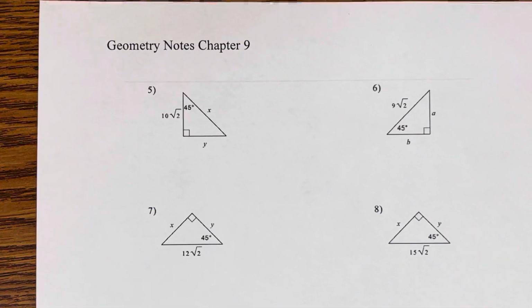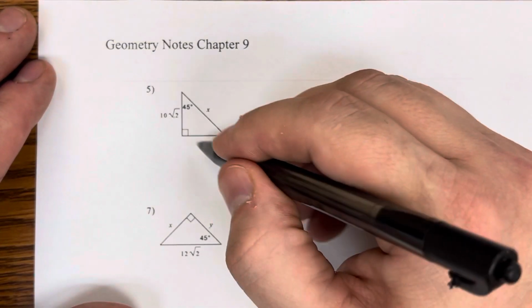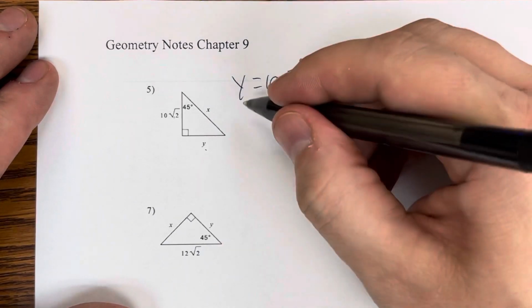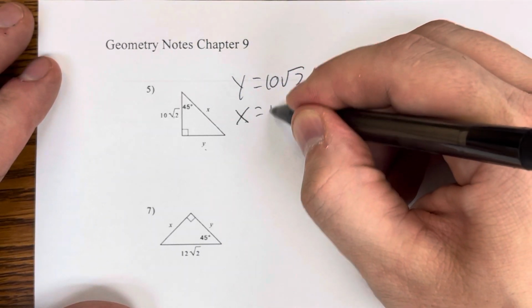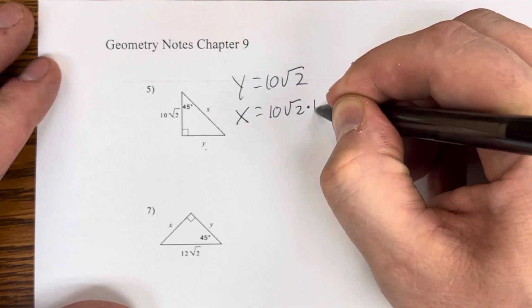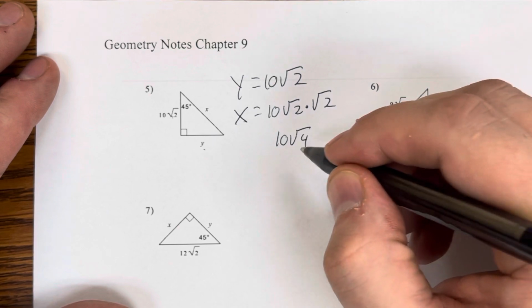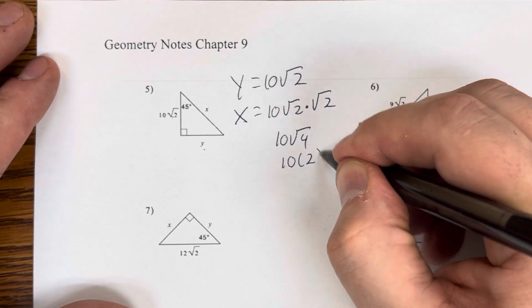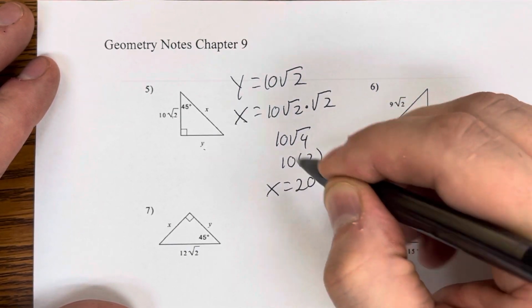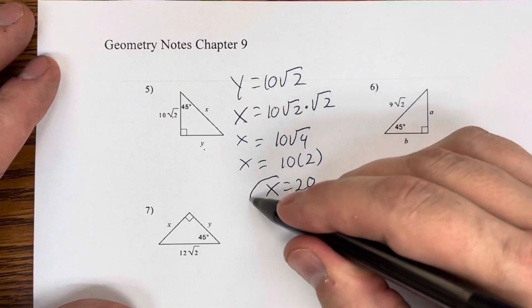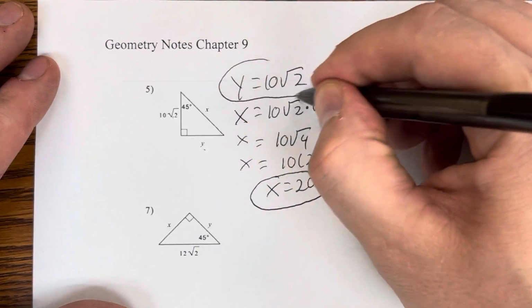All right. Hopefully you had some success. I'm going to kind of fly through this here a little bit. We have a leg and a leg. So y is equal to 10 times the square root of 2. Those are the 2 legs. The hypotenuse x is equal to 10 times the square root of 2 times the square root of 2. Multiply those together. That's 10 times the square root of 4, which is 10 times 2. X is equal to 20. And we found our 2 values.